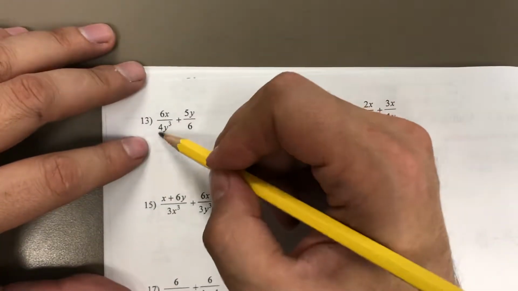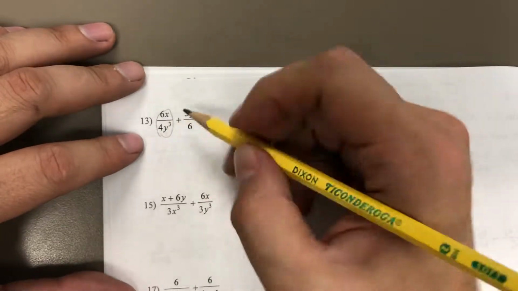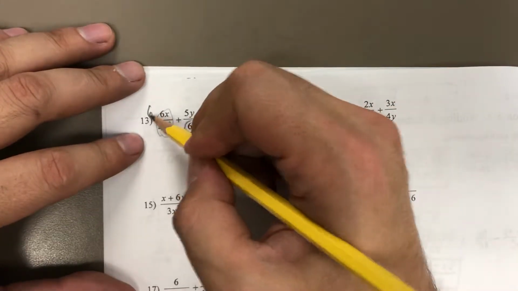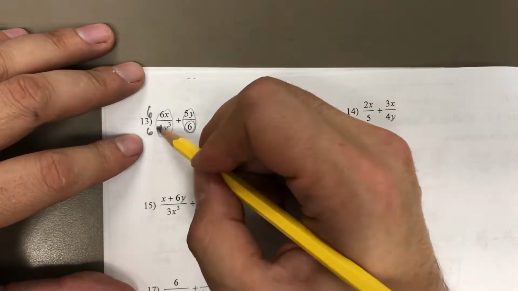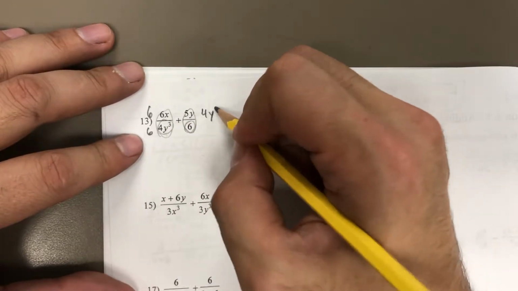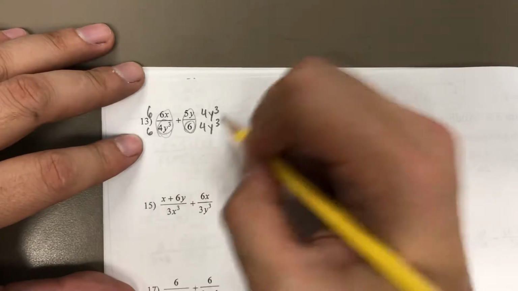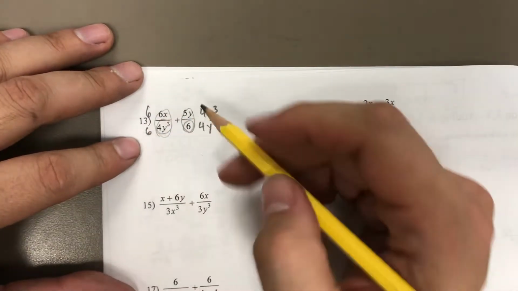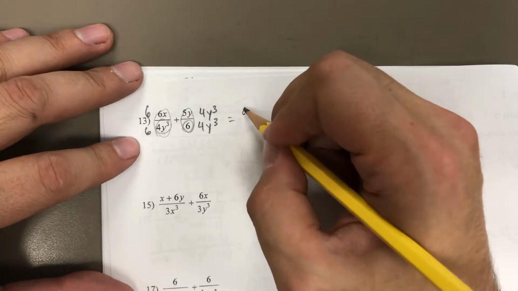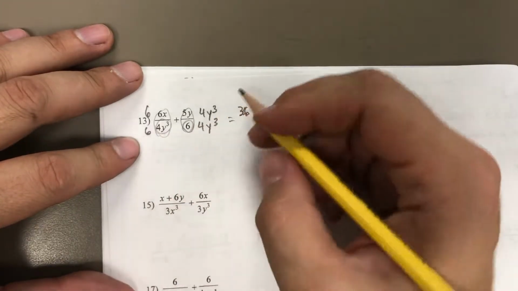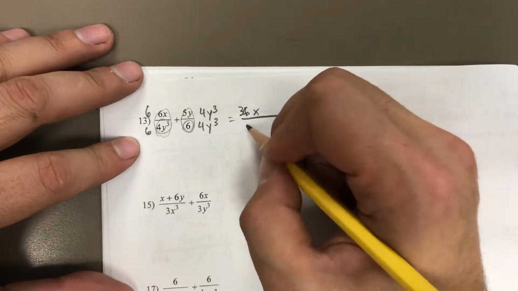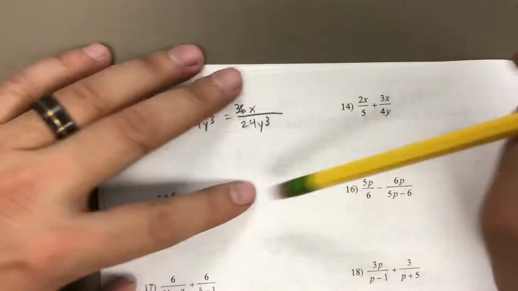So to find the common denominator, we take this fraction and multiply by this one's denominator. So we multiply by 6 in the top and the bottom. And then to find this one's common denominator, we multiply by this one's denominator, so 4y to the third in the top and the bottom. So in the top, 6 times 6x is going to give me 36x. And then in the bottom, 6 times 4 is 24, so that becomes 24y to the third.